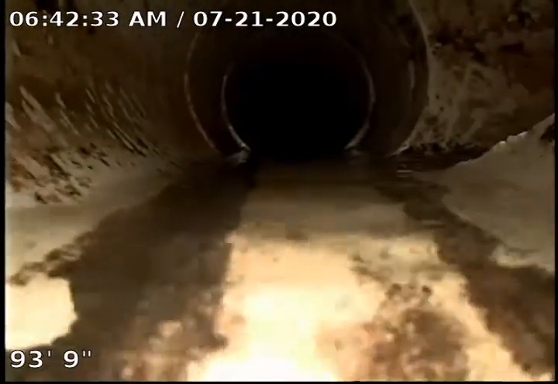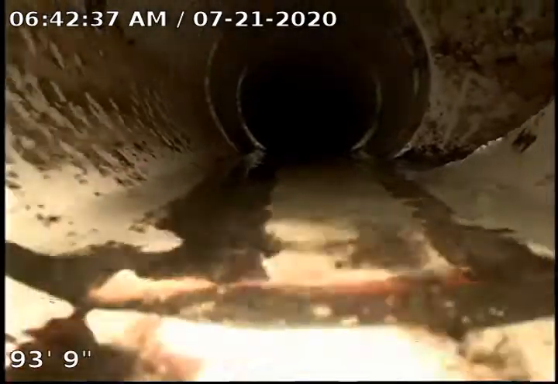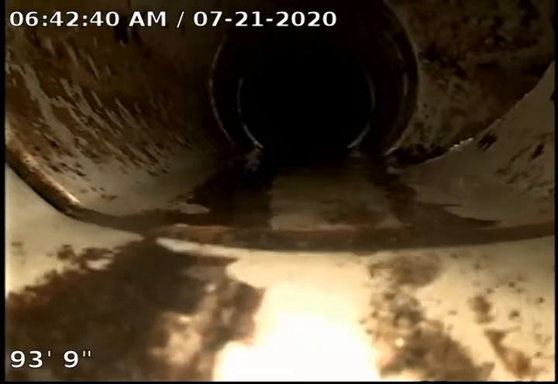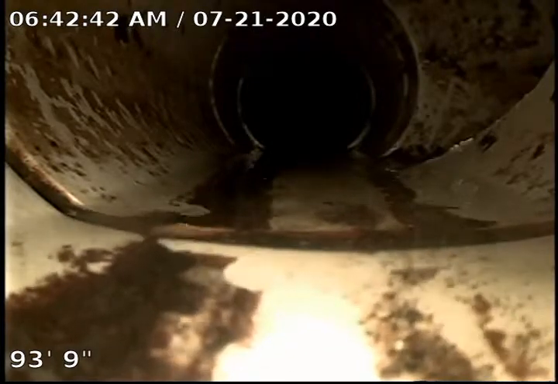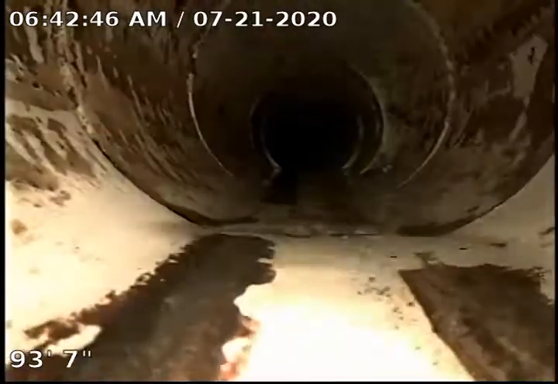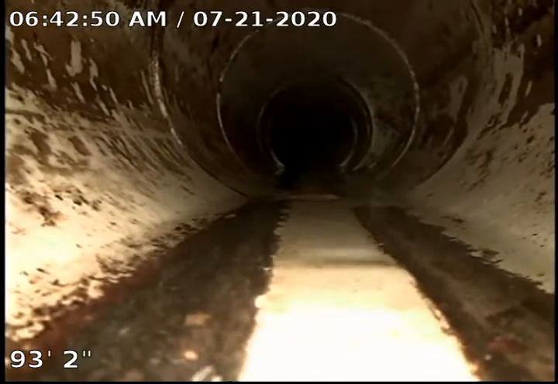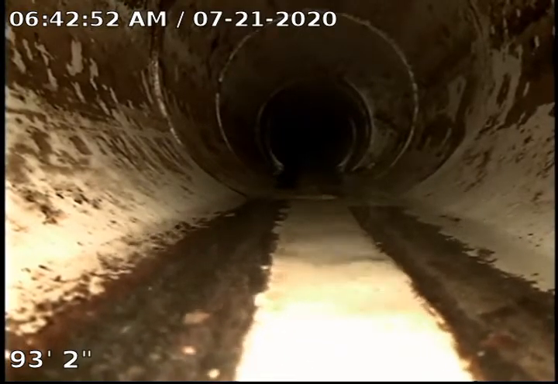Another visible Y. Counter currently is at 93. On the way in, it was at 96. Y branching off from the right on the screen. Possibly a junction point for the adjoining space, unknown, or it could be an intermittent floor cleanout that is also covered.